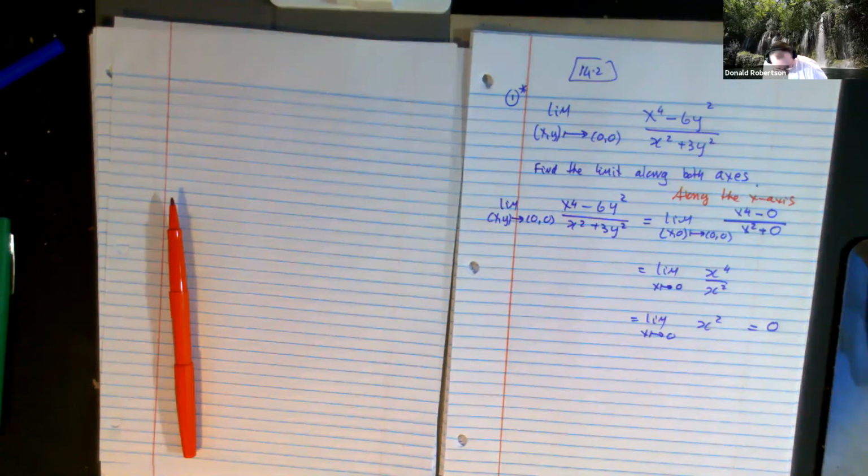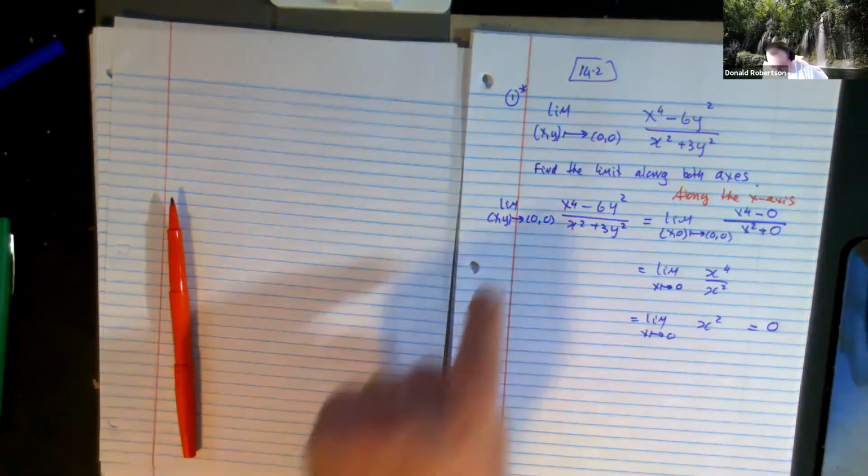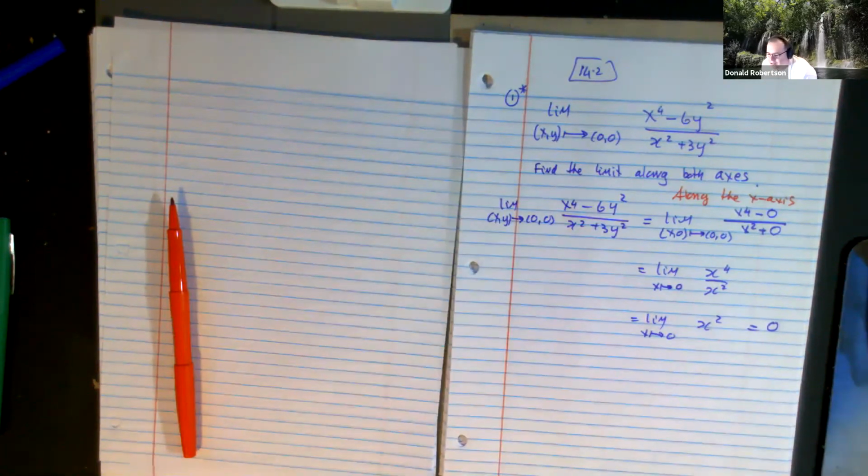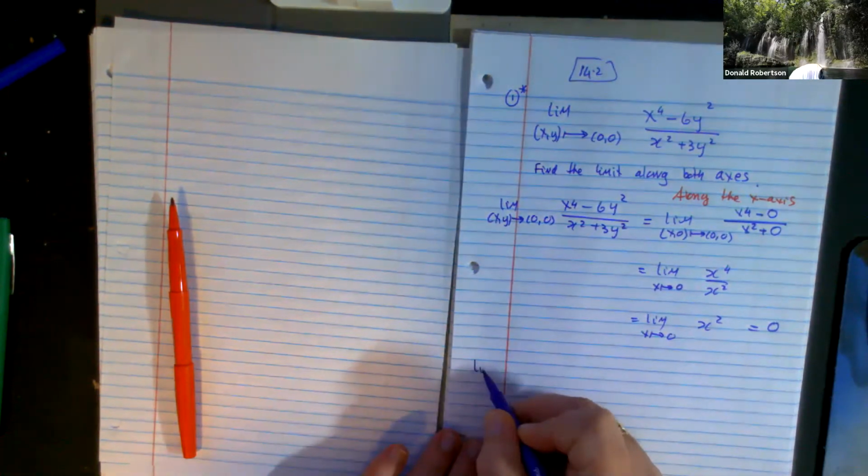So I'm now going to do the same limit, but along the y-axis. And if I get a different answer, it means the limit doesn't exist. Because shouldn't the limit be the same number all the time? It can't be 0 on Monday, but 2 on a Tuesday, right? That doesn't work, right? It can't be. So let's do that.